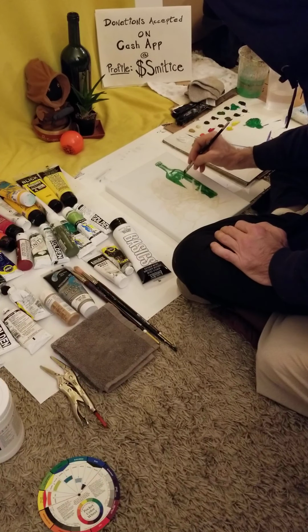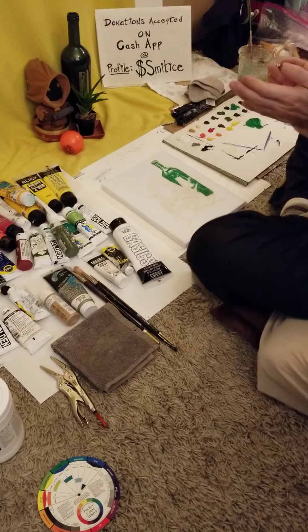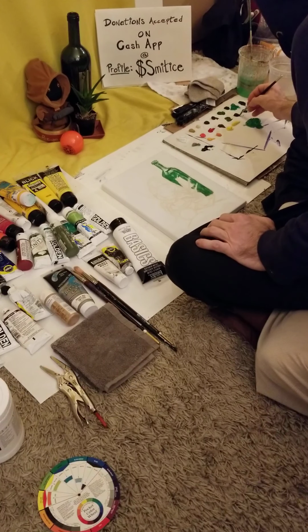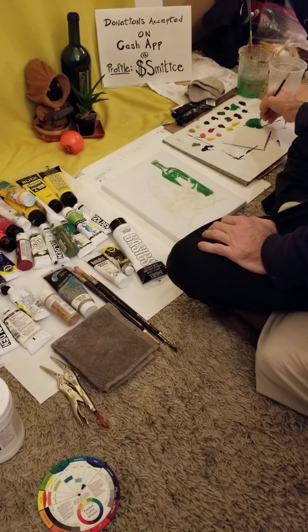Okay, so here, it's starting to look like a 3D form, right? Let's just start adding some blues.